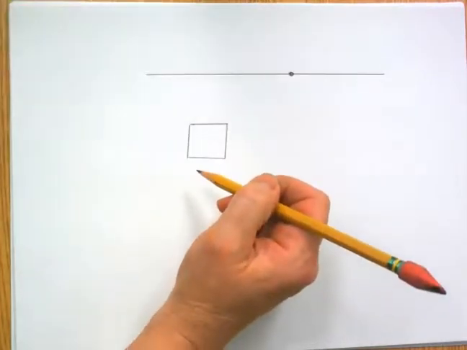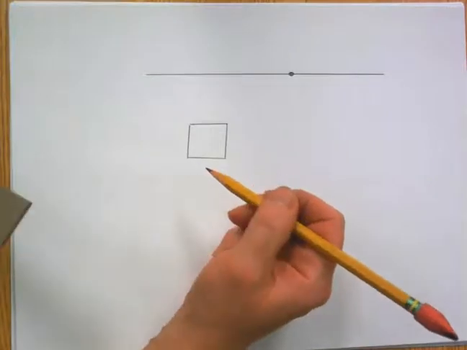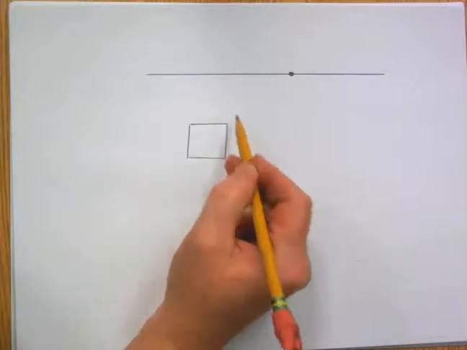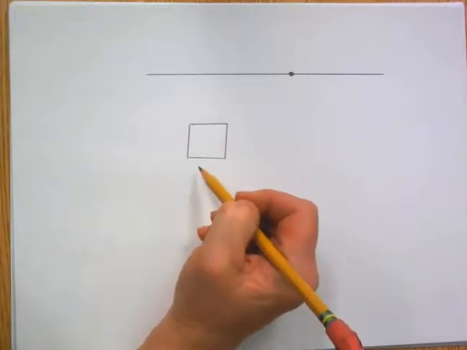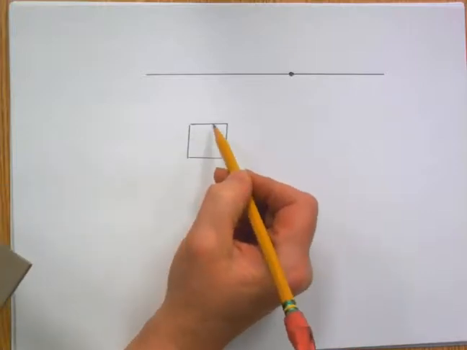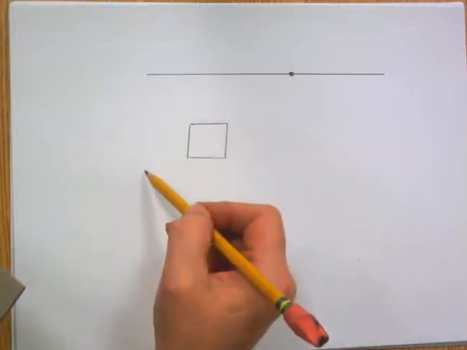You're watching this video and you can pause at any time if you feel like I'm going too fast. You can pause, you can rewind, it's not a problem. The square that I just drew, notice it's not perfect, it's far from perfect, but it's about the size of a quarter. Mine's about an inch by an inch by an inch. And I left space all around it, okay?